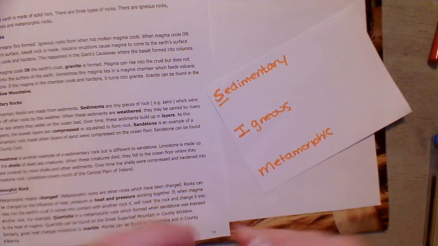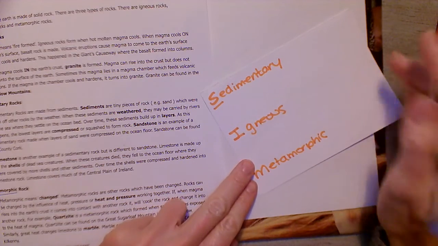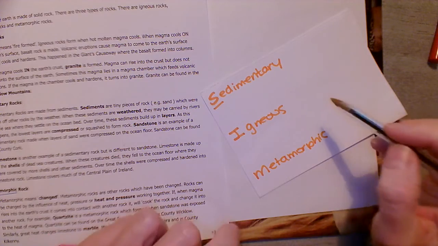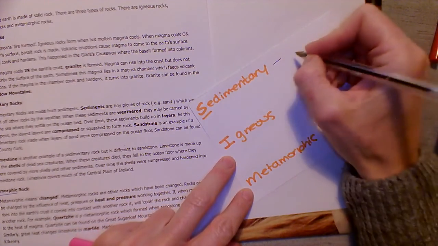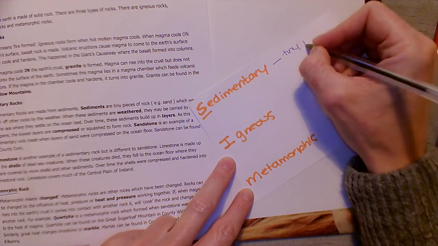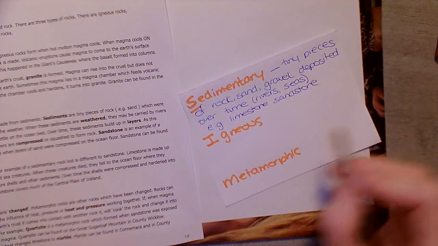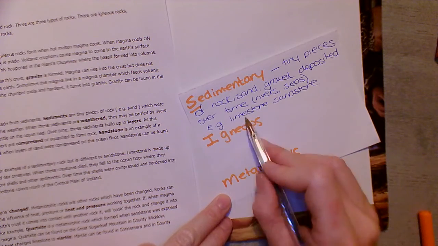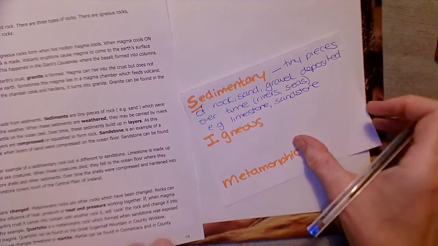And then using my notes or my textbook, I'm going to write some of the most important information. I need to know what the rock is, how it's formed, and different examples of that rock. So for sedimentary, using my notes, I'm just going to write down tiny pieces of rock, sand, gravel, deposited over time by rivers and seas, and some examples are limestone and sandstone. And then you can carry on and do your igneous and your metamorphic.